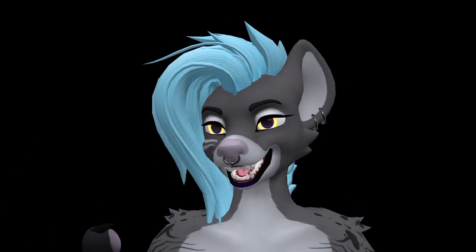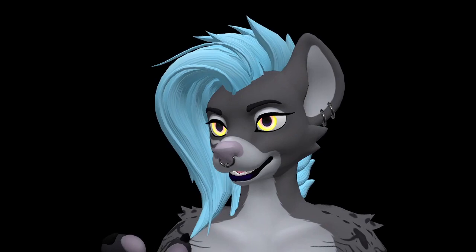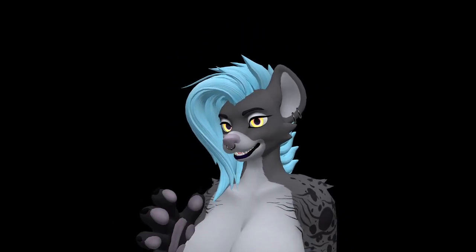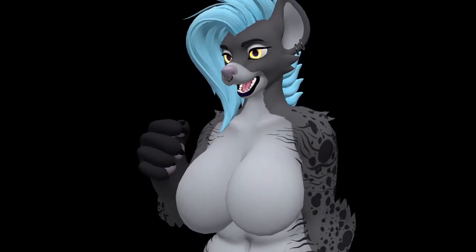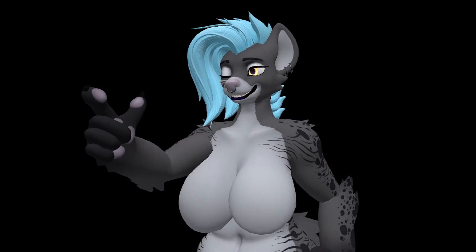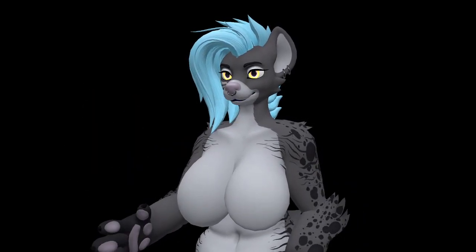Right, I think that's enough headshots. Let's zoom out a bit more. I guess we'll do the torso shots because even if I don't personally want them, other people probably do. So we'll do torso shots.